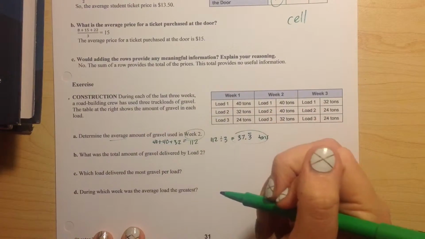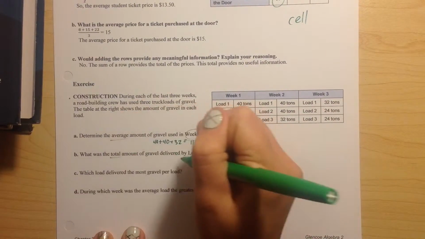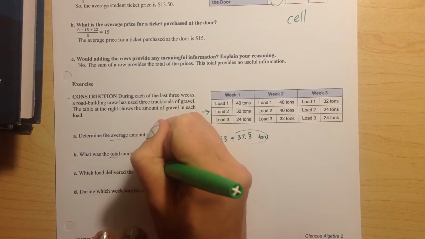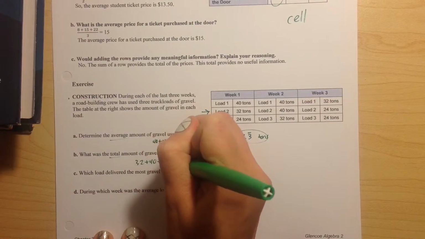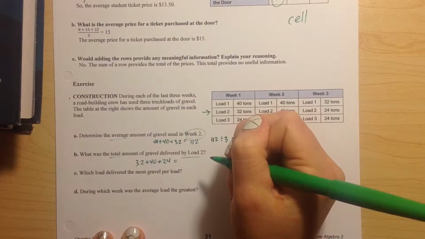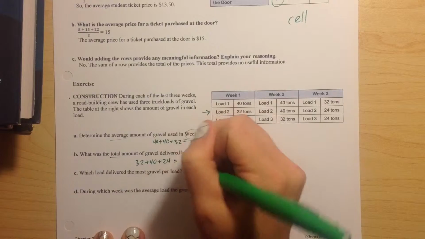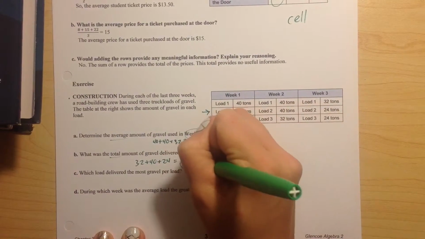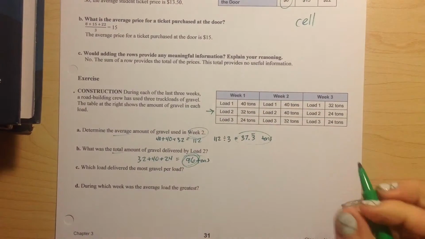What was the total amount of gravel delivered in load 2? So the total from load 2. Load 2 is right there, so I'm going to get 32 plus 40 plus 24. When I add those up, I'm going to get 96 total, so I can stop right there. That is in tons as well.